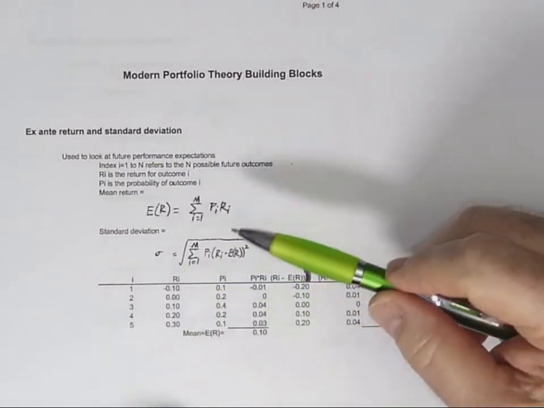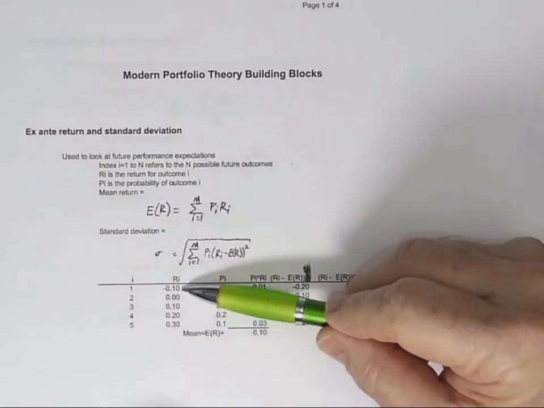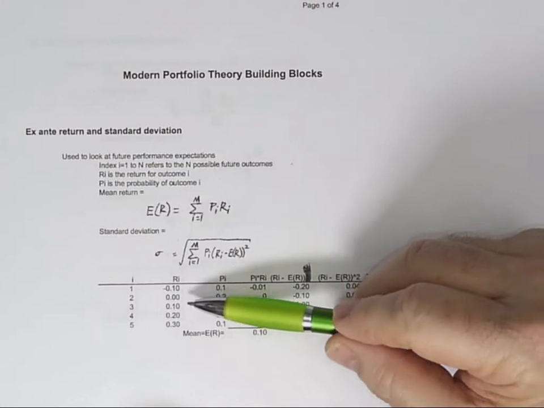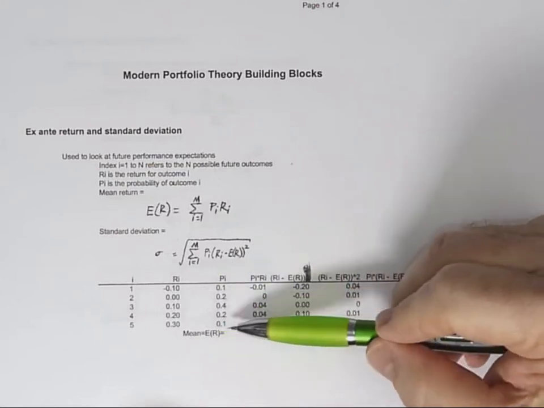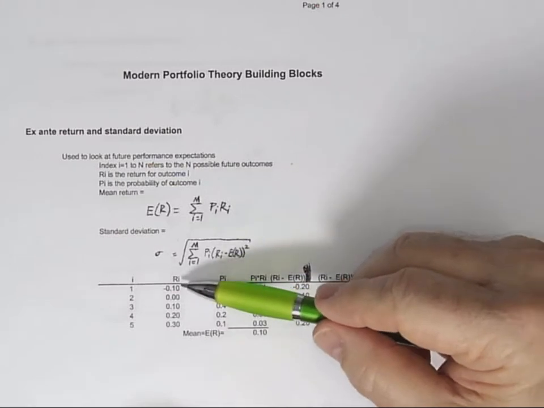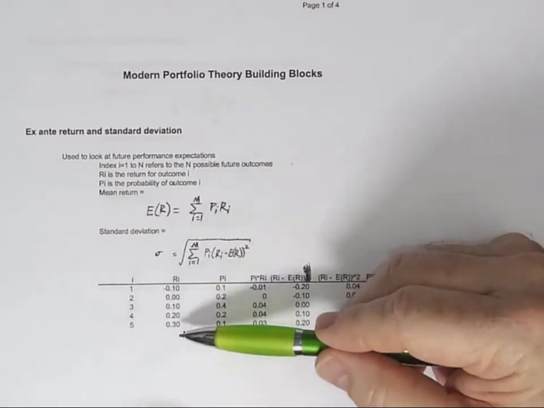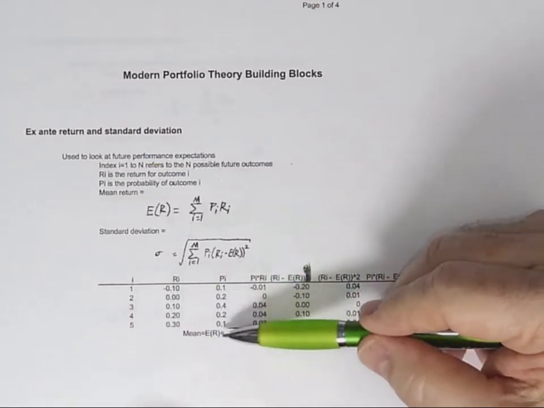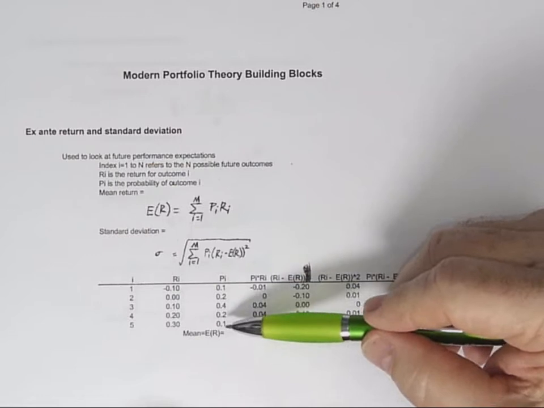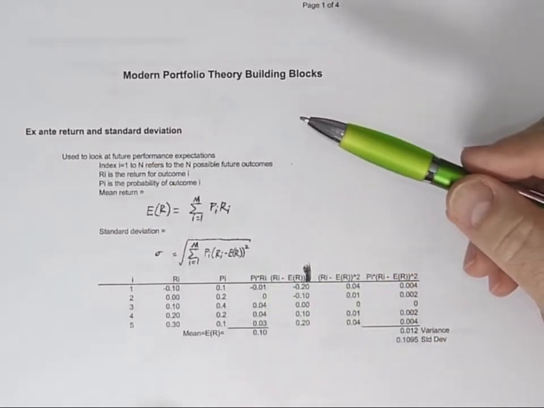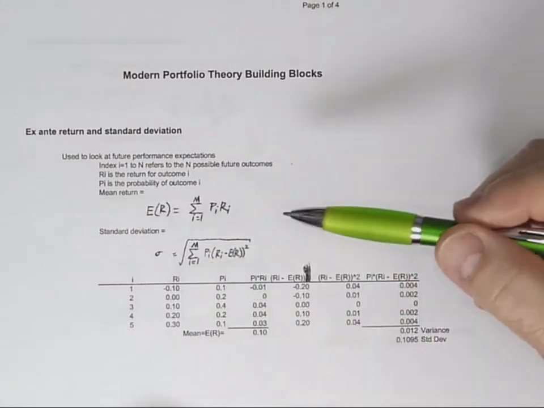So here's our probability distribution. We have a 10% chance of a minus 10 return, 20% chance of a 0 return, 40% of 10, 20% of 20, 10% of 30. Now I have these equally separated by 10 units, and this is a nice symmetrical distribution with 4 in the middle and 2's and 1's at the end. So we have a symmetrical distribution and evenly spaced returns.